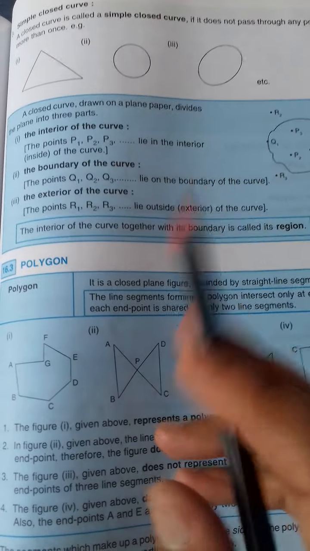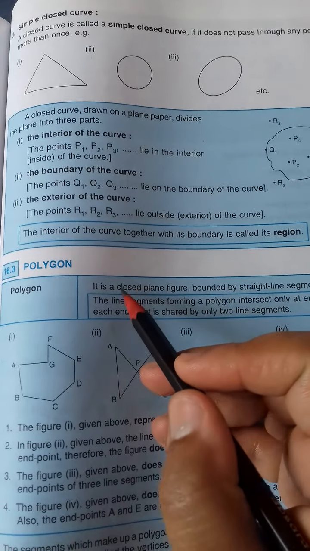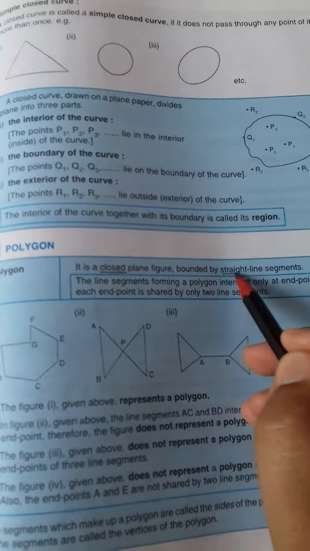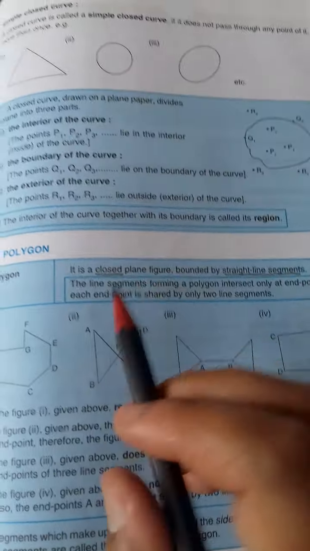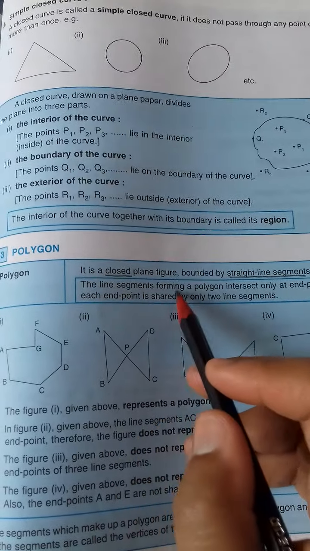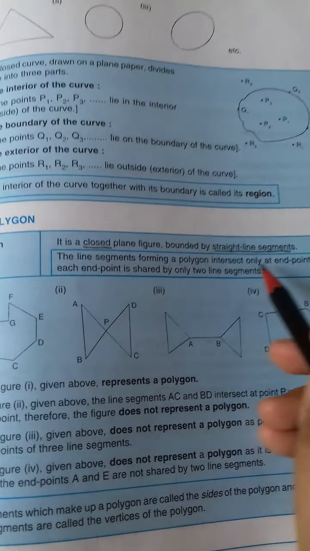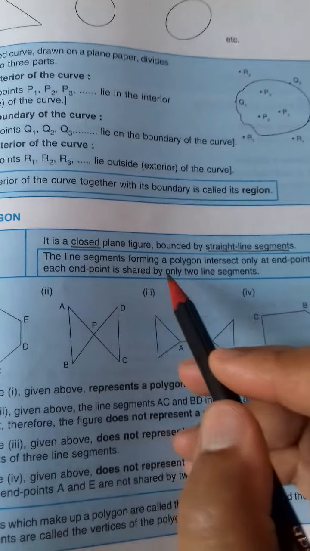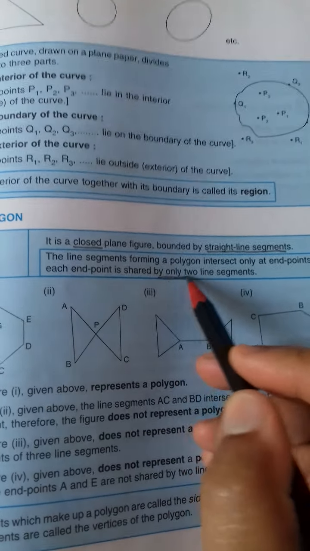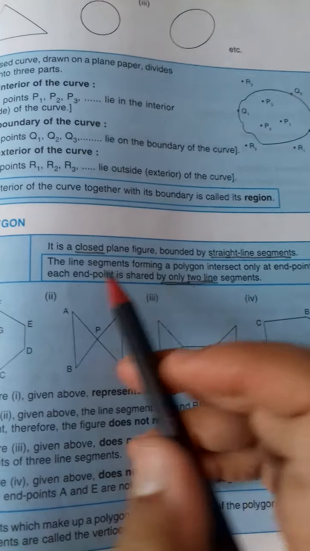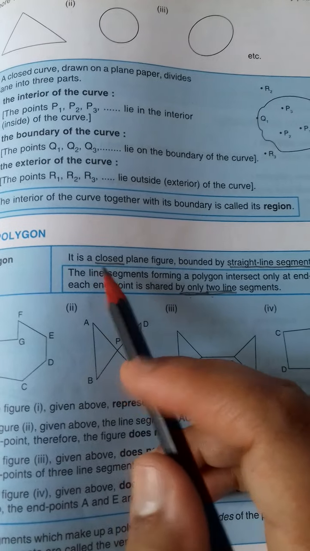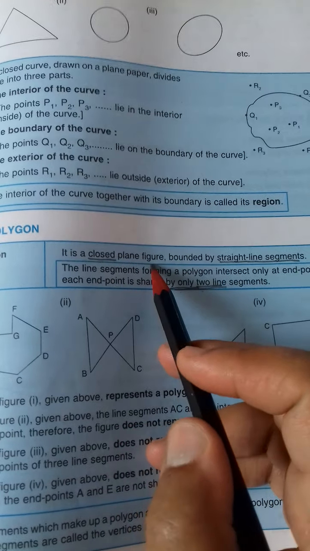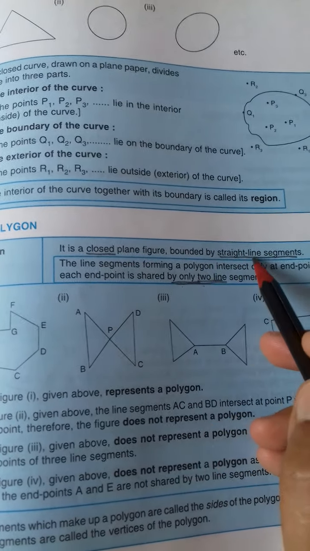First thing, take a pencil in your hand so that you can underline the important things. It is a closed plane figure bounded by straight line segments. Okay, first thing, the line segments forming a polygon intersect only at end points, and each end point is shared by only two line segments. Again I would like to read this definition for you. It is a closed plane figure bounded by straight line segments.